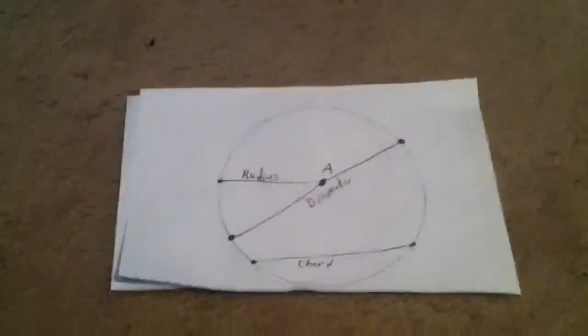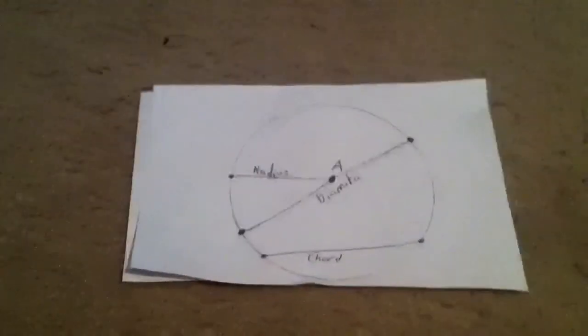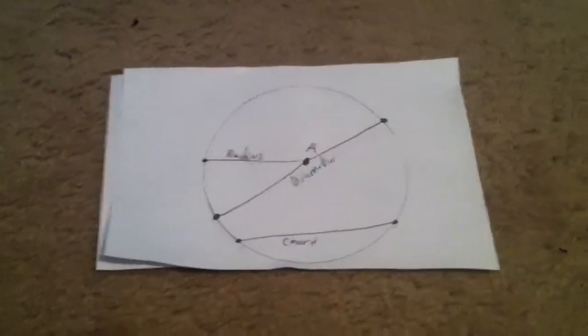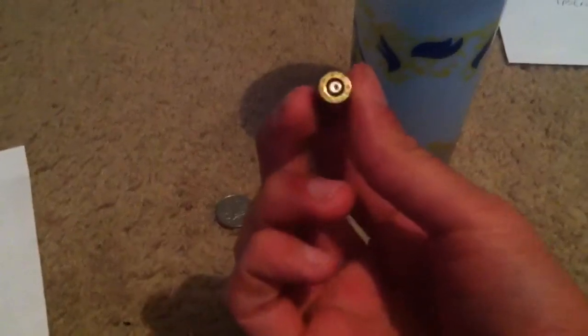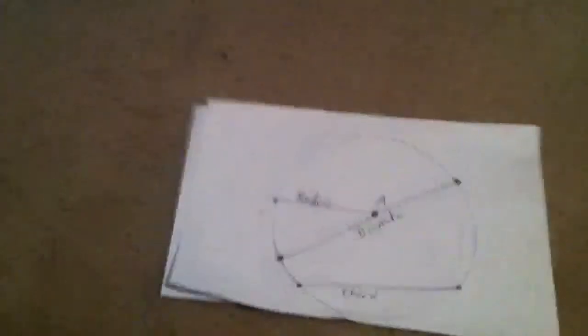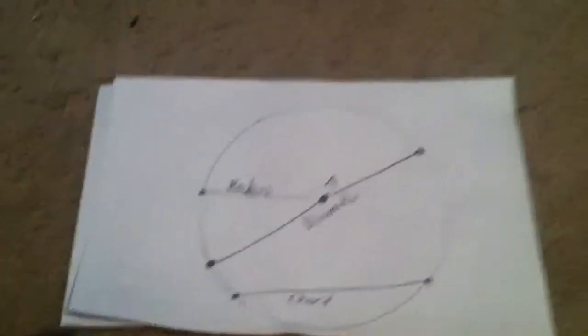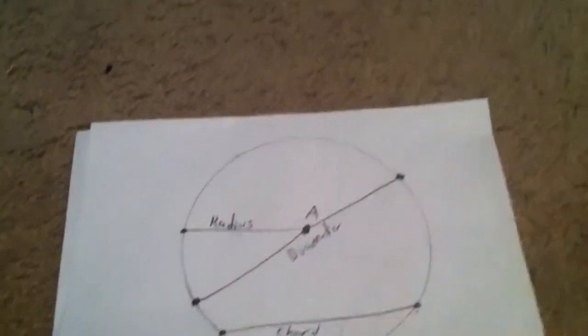Good morning, period 1A. This is my project on circles. Circles are very important. We see them and use them in our everyday lives, such as a quarter, the rim of this cup, and the base of this shell casing. So I'm going to teach you the basic stuff about circles. The circle measures 360 degrees.